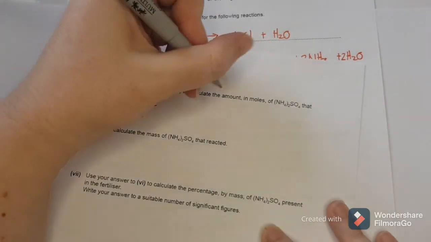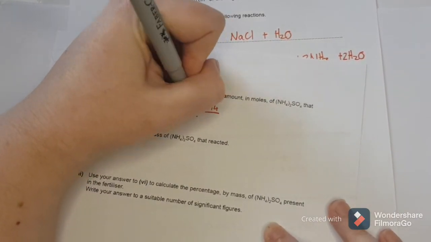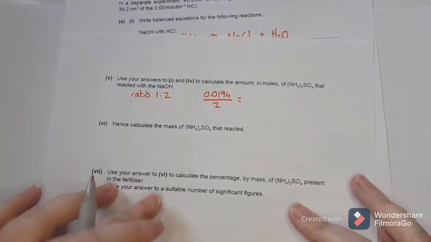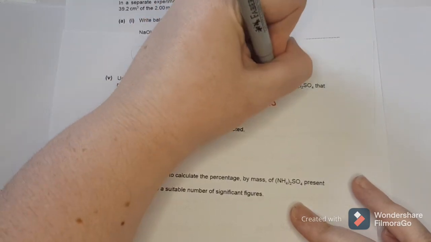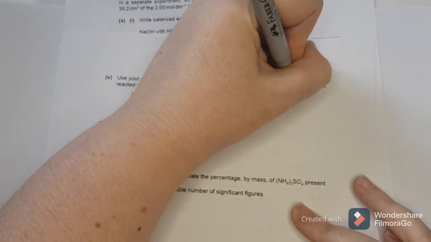So I can say the 0.0194 divided by 2 to give me my moles of 9.7 times 10 to the minus 3 moles.